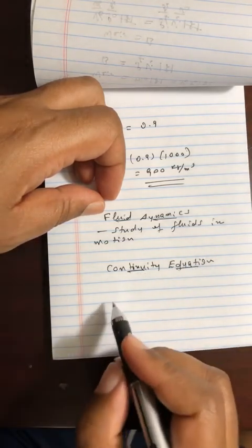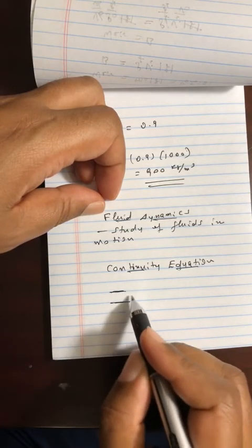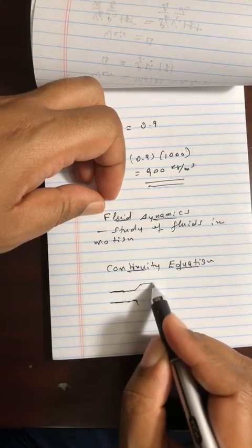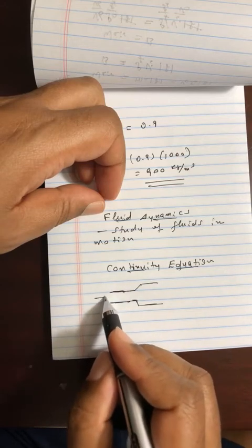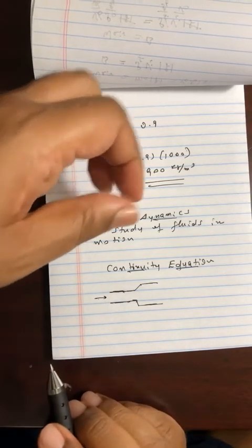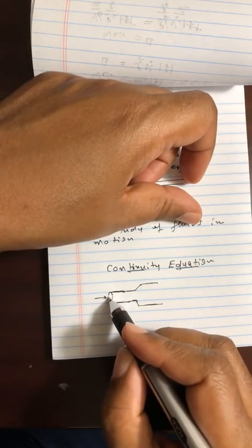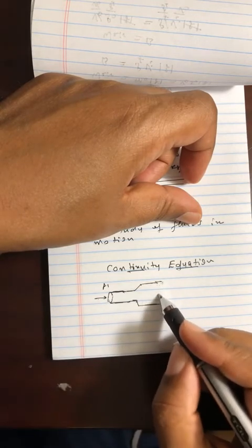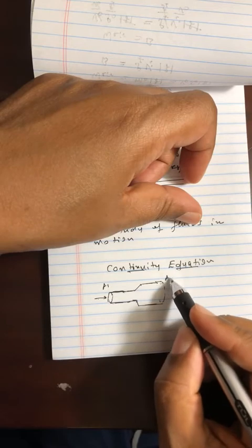Okay, let's consider two tubes of different size connected together. Let's say fluid is going this way, and the cross-sectional area over here is A1, and the cross-sectional area over here is A2.